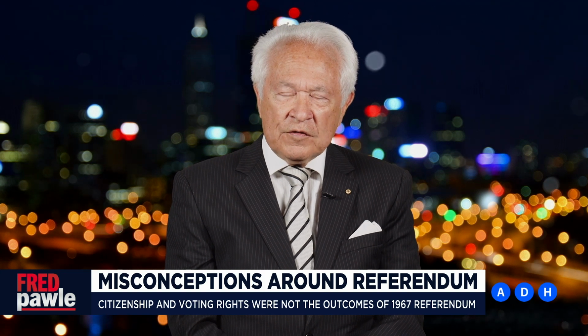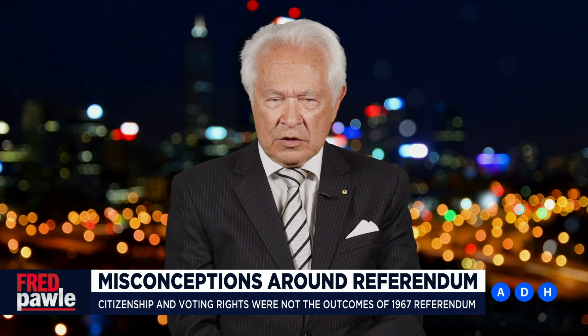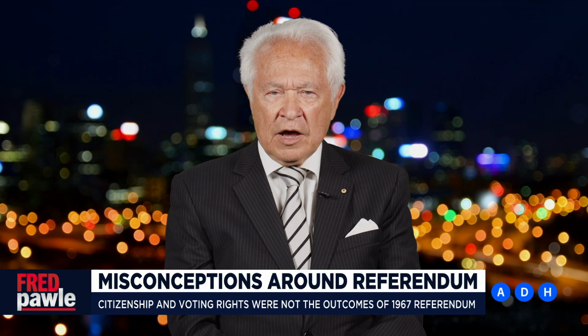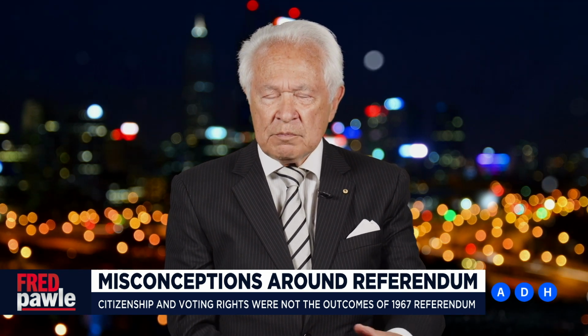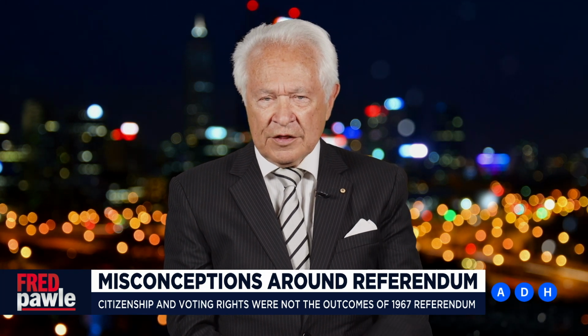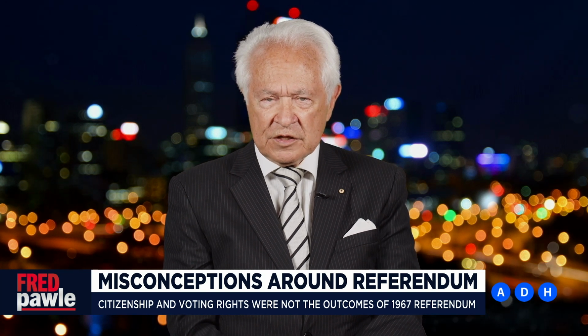Now, that provision excluded laws with respect to the Aboriginal people. And the reason was the Constitution was really a framework of how the country should federate. Certain powers would belong to the Commonwealth, to the central government, and other powers would be primarily exercised by the states. They'd be reserved to the states.